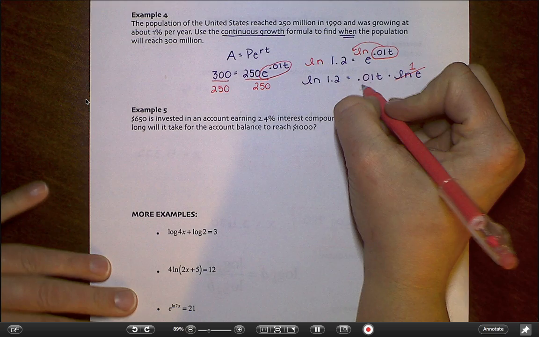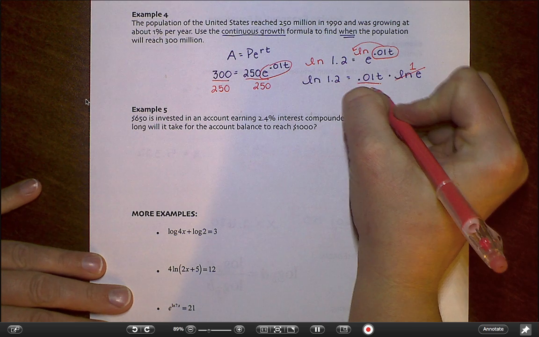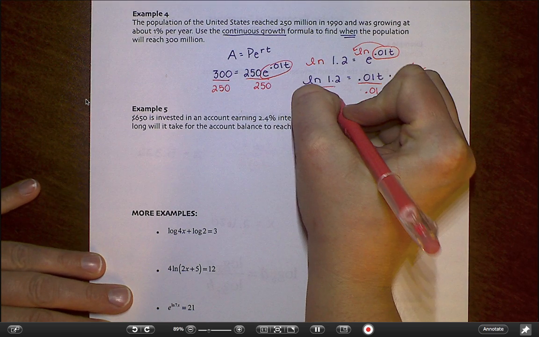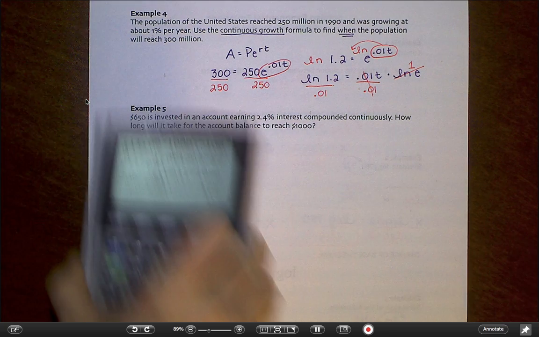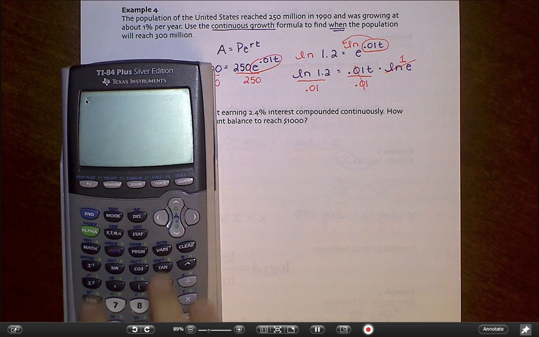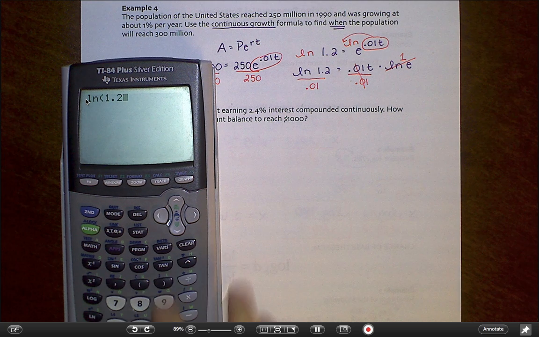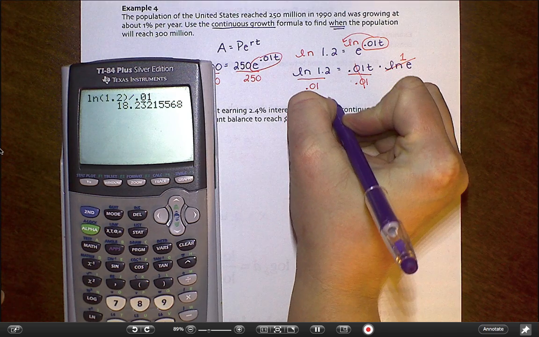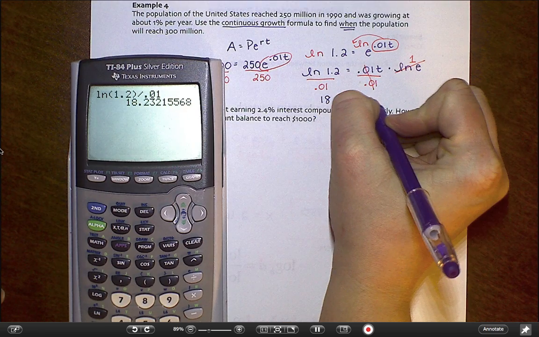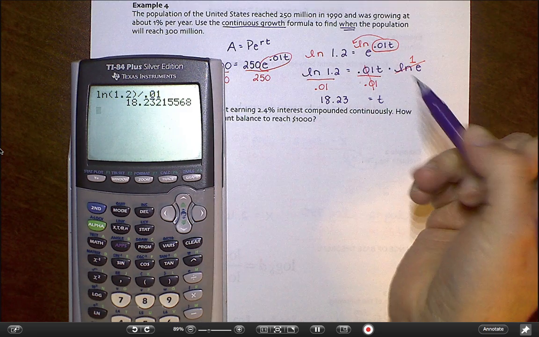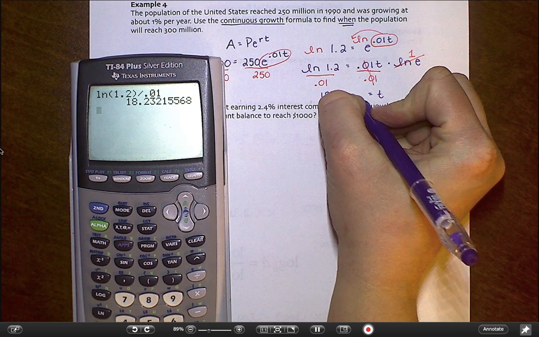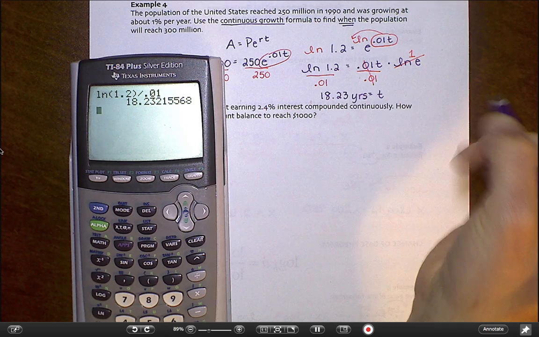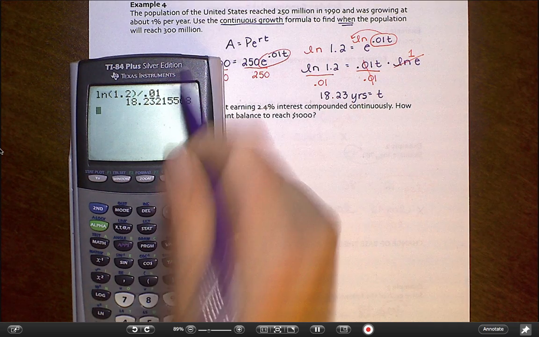And then to solve, if I want t by itself, I'm going to divide by 0.01. And so in my calculator, I can do this all in one step. So I can do the natural log of 1.2. I'm going to make sure to close that so that I'm only taking the natural log of 1.2, and then divide by 0.01, and I end up with 18.23. That is my t value. And so just to remind you, t represents time in years. So what we really just found is that it would take 18 years for the population to grow from 250 million to 300 million.